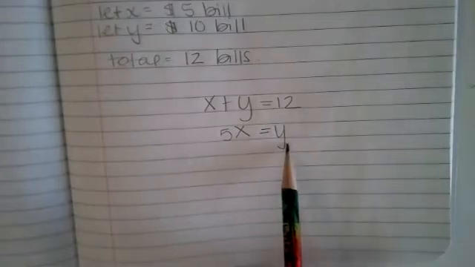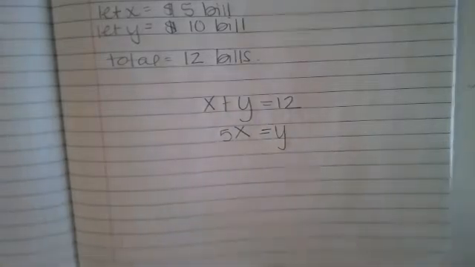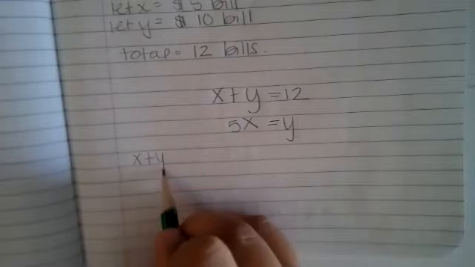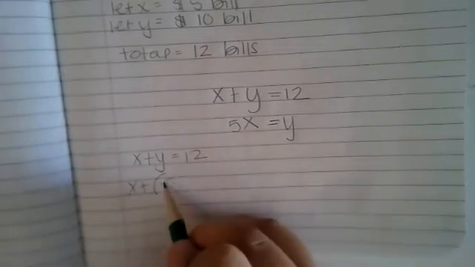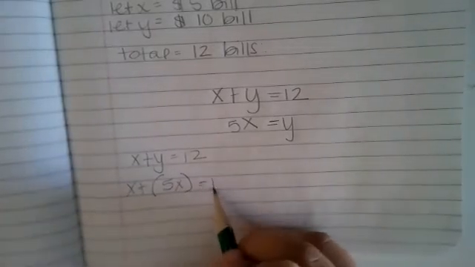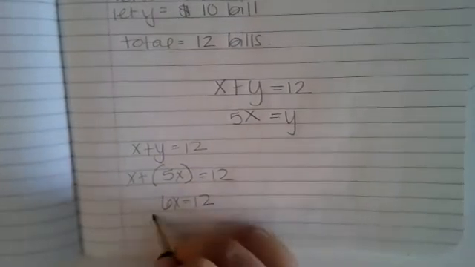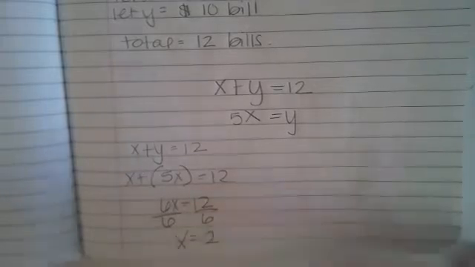Now, oh, sorry, that got crazy. This is set equal to y already, which means I don't need to set one of my equations equal to a variable, which means I can just go ahead and substitute at this point. So I have x plus y equals 12. I have x plus, I'm substituting 5x for y equals 12. This makes 6x equal to 12. Divide by 6, divide by 6, x equals 2.